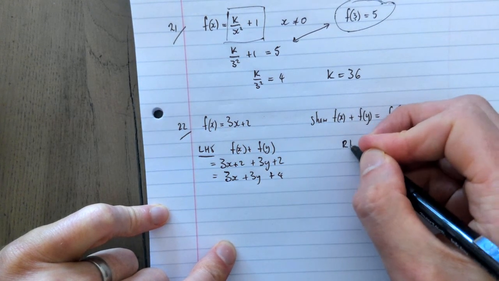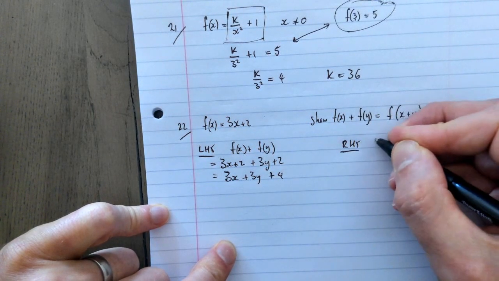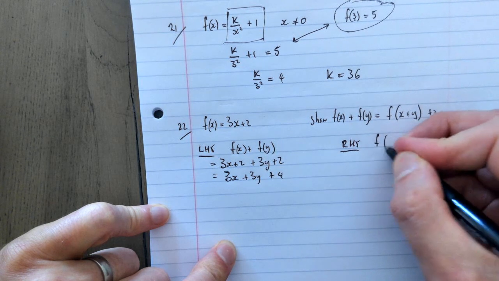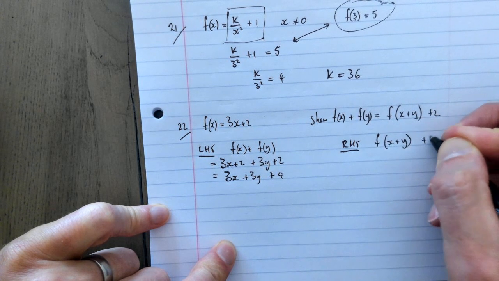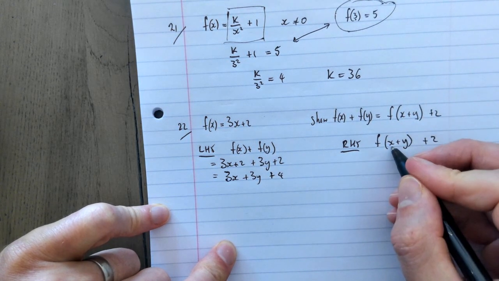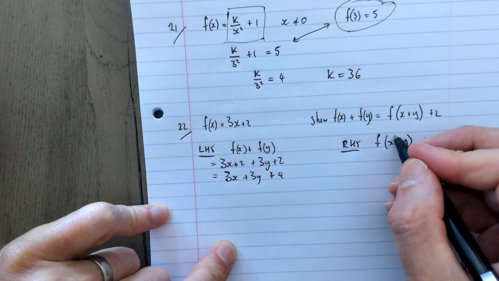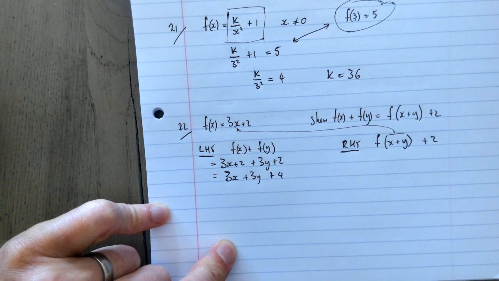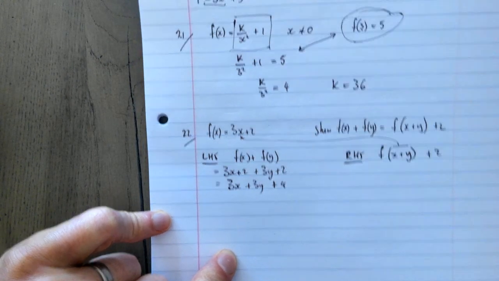Let's look at the right hand side. It's f of x plus y, plus 2. Here we've got x plus y inside the bracket, so we're going to put all of this in for x there.